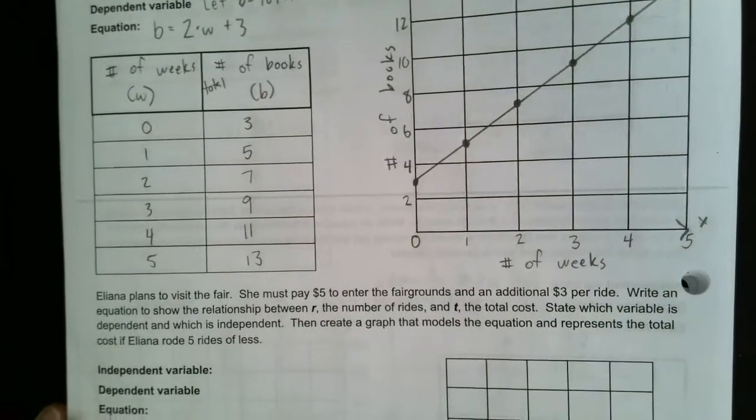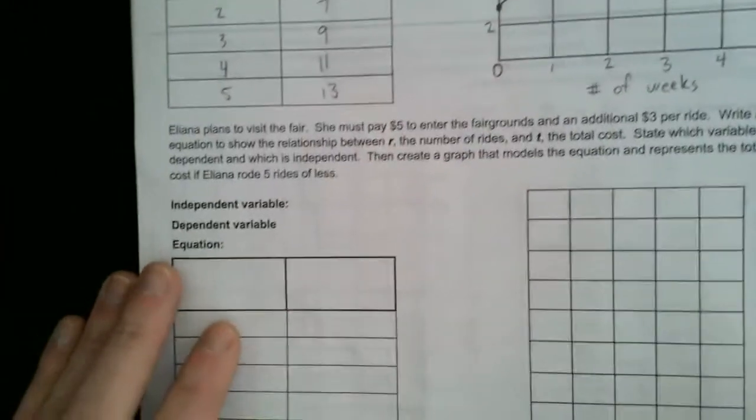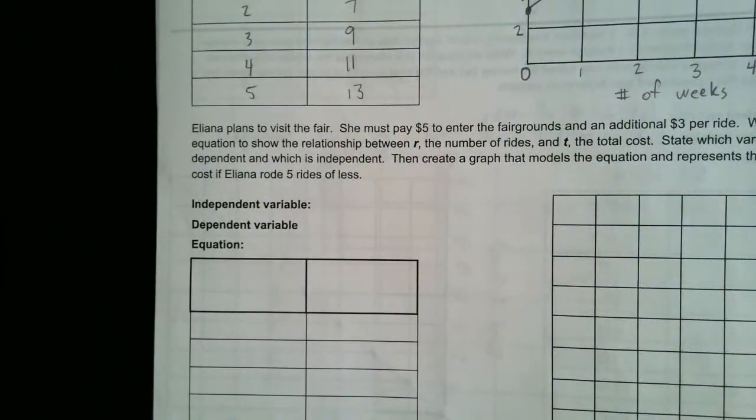This one here is about Eliana. This one's a little different. They don't give us the equation here. However, we can still figure it out. Eliana plans to visit the fair. She must pay $5 to enter the fairgrounds and an additional $3 per ride. We've seen something like that before. Write an equation to show the relationship between R, number of rides, T, total cost.